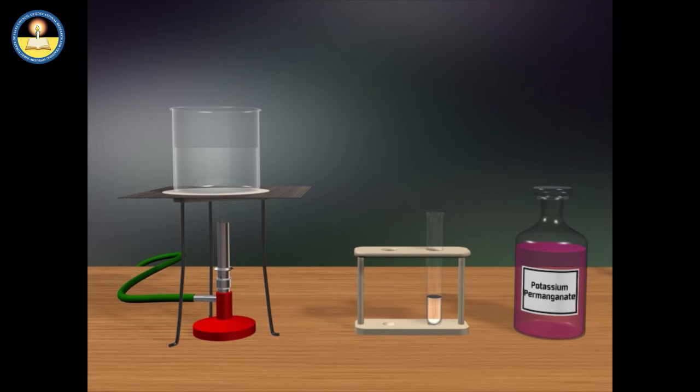For this, we take 1 to 2 ml of ethanol in a test tube. We next add 5% solution of potassium permanganate solution dropwise till the purple color persists. What do we observe?